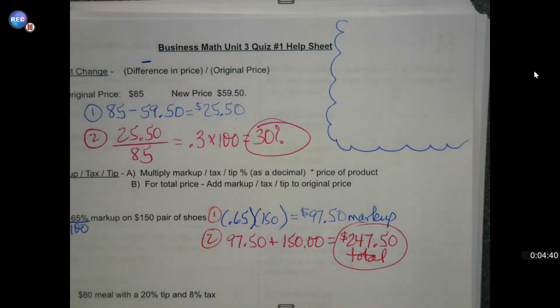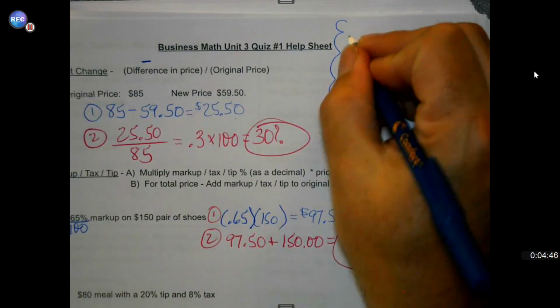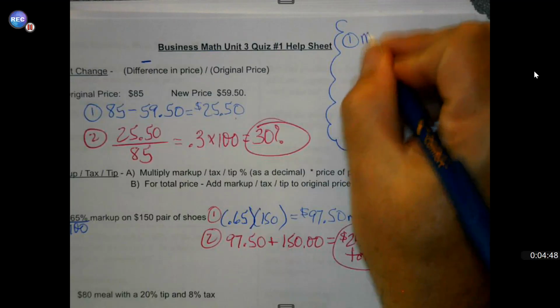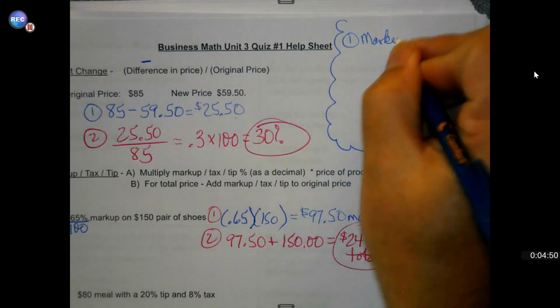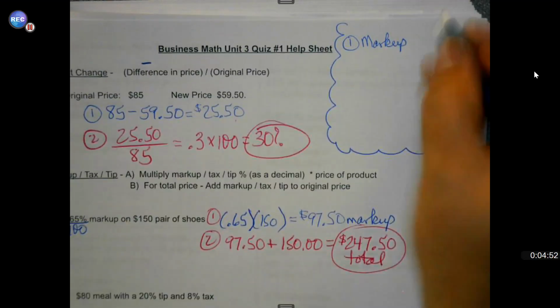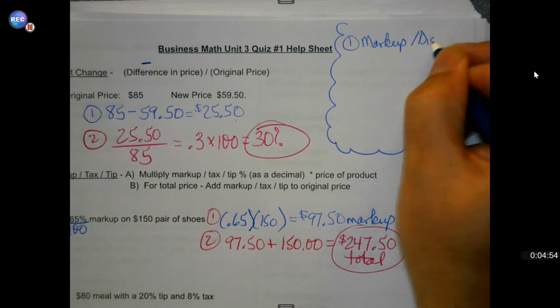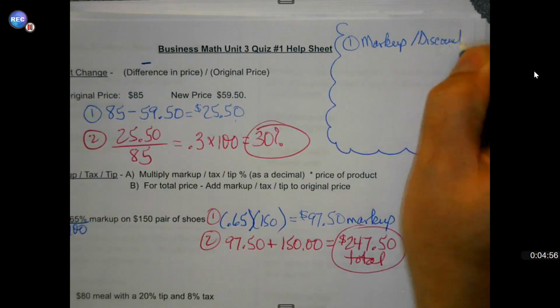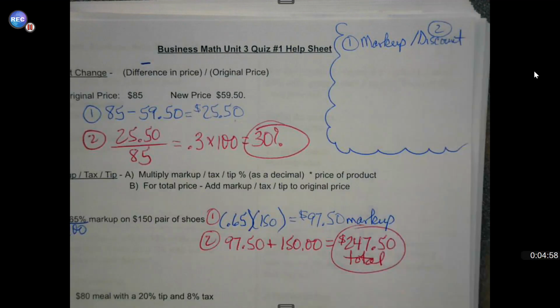Okay. When you're doing these, if you have multiple things come up, and you will, if there is a markup or a discount, those are going to be the first two things you do.